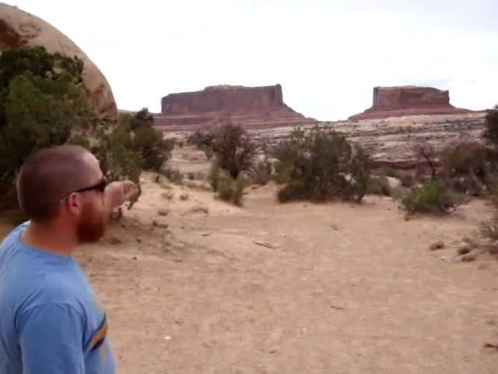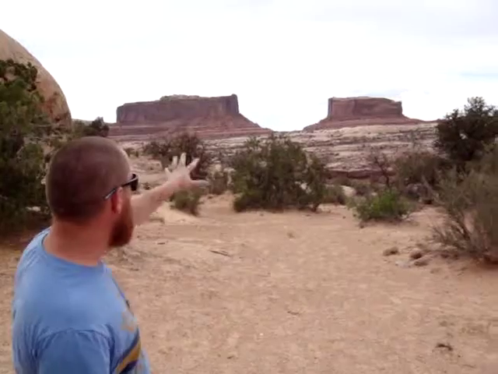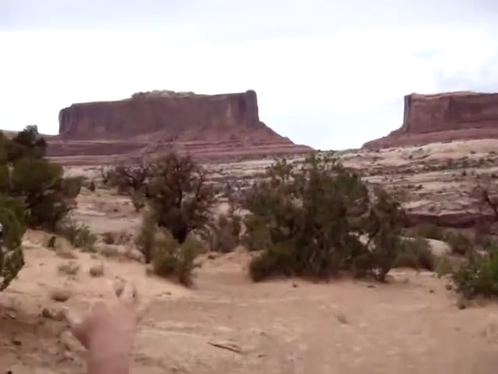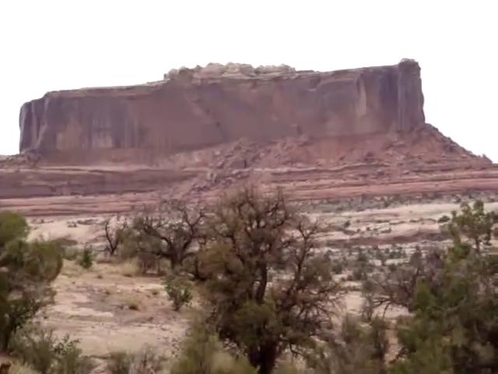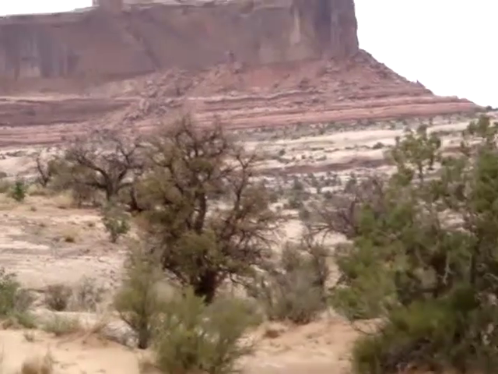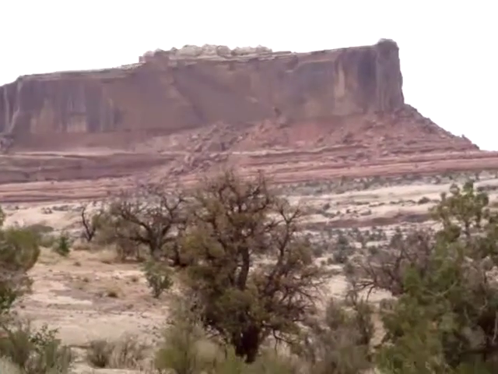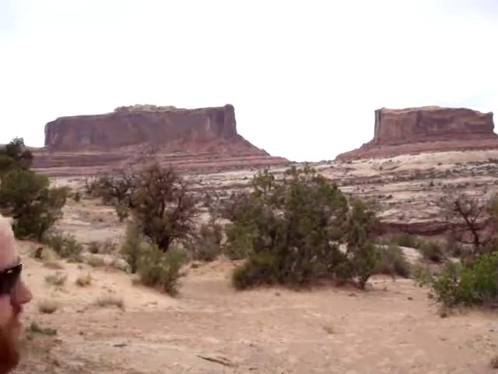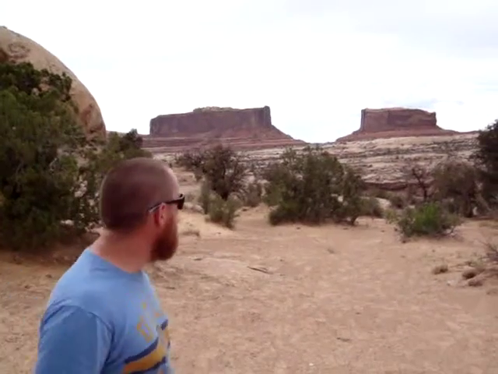Below that, you get into a very squishy layer with almost like a ripply crenulation throughout it, and that would be the Carmel Formation, the Dewey Bridge member of that. These are the two main rocks that make up the arches that you see in Arches National Park. Most of them have Entrada on top and Carmel on the bottom.